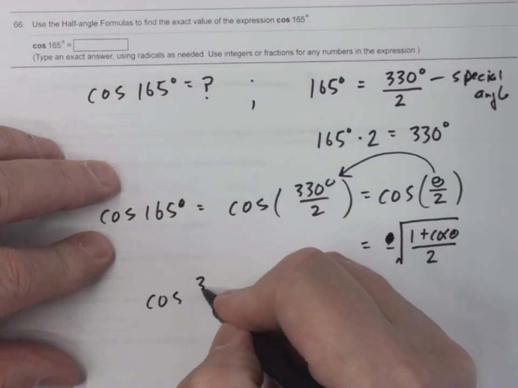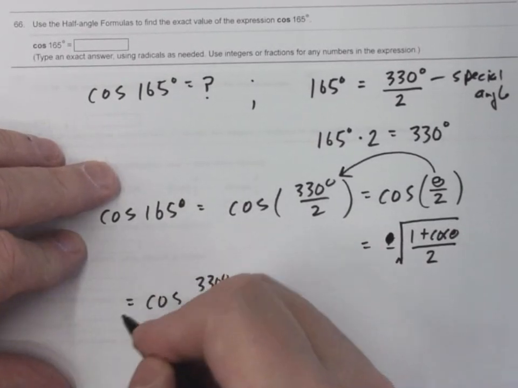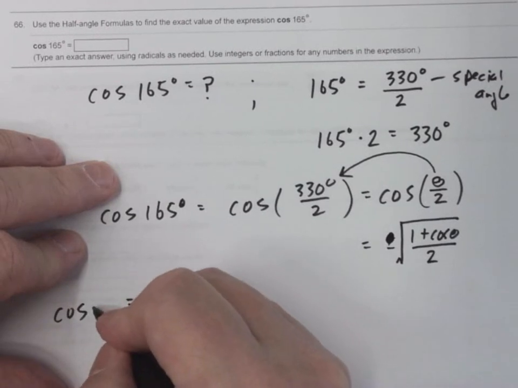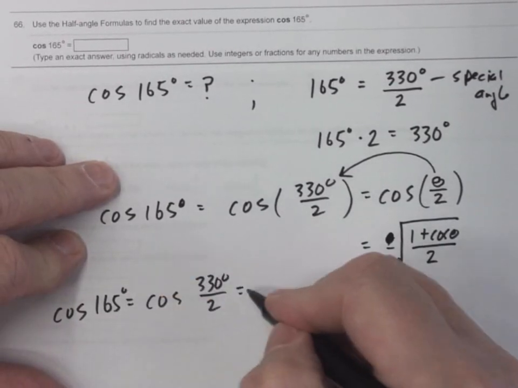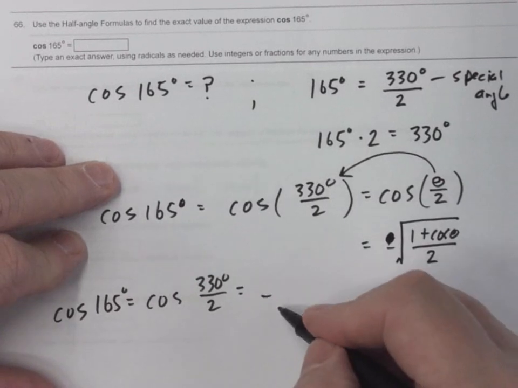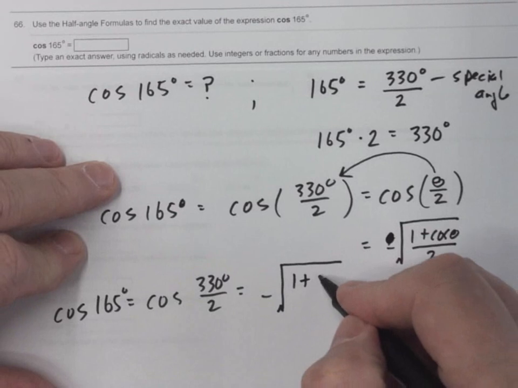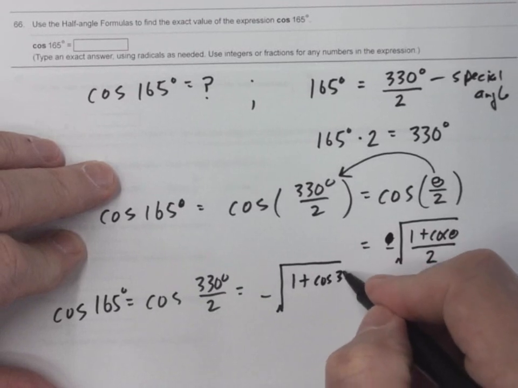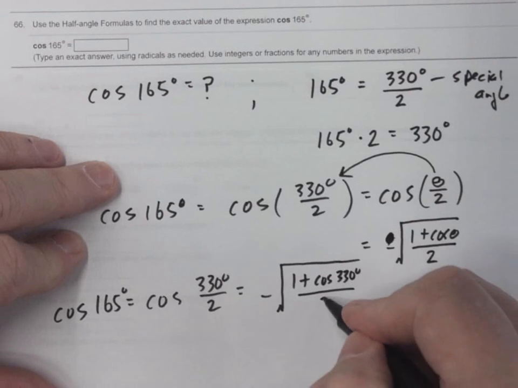So the cosine of 330 degrees over 2, just to make it very clear, which equals the cosine of 165 degrees, using this formula is negative the square root of 1 plus the cosine of 330 degrees all over 2.